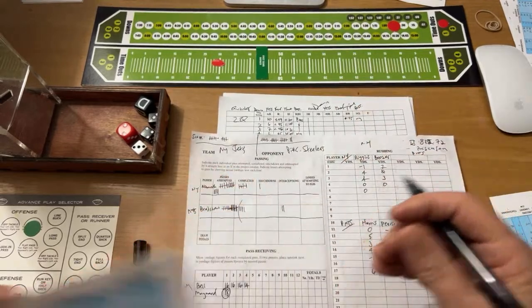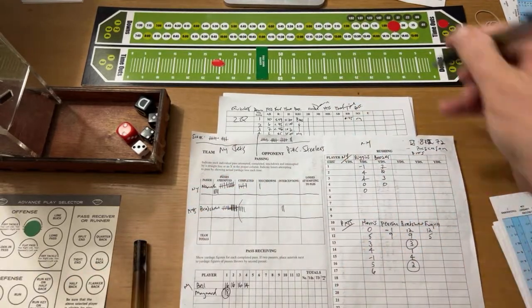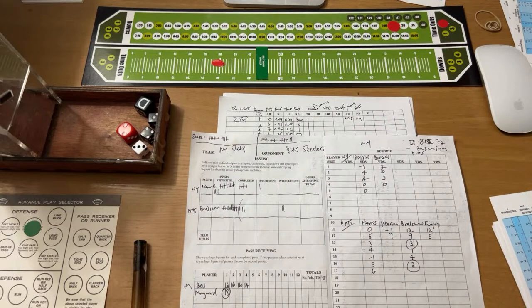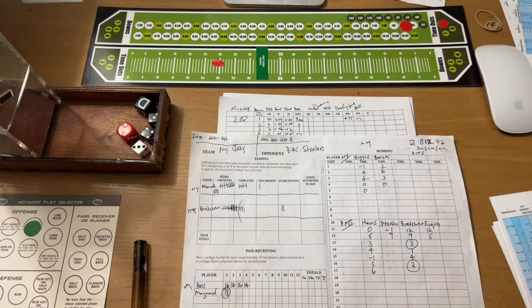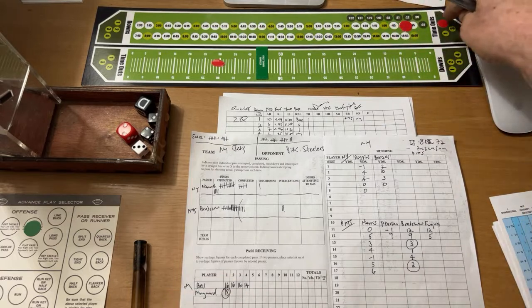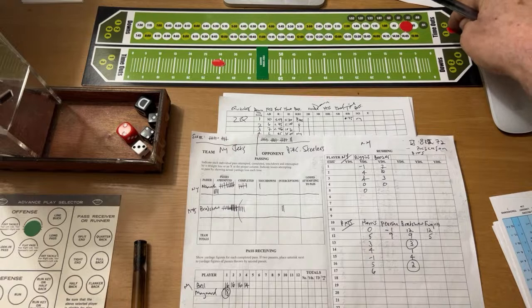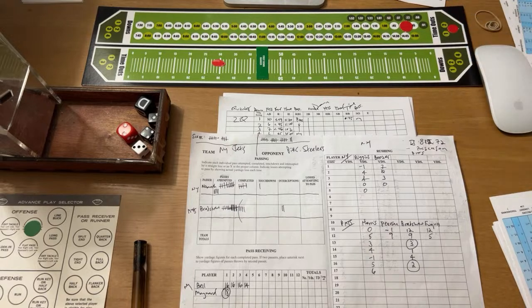2nd and 10. I already moved that. And the Jets call another timeout. So that would move just one. They have one more left. With 30 seconds left, they'll probably have one play here, and then it's going to be long to Bell.